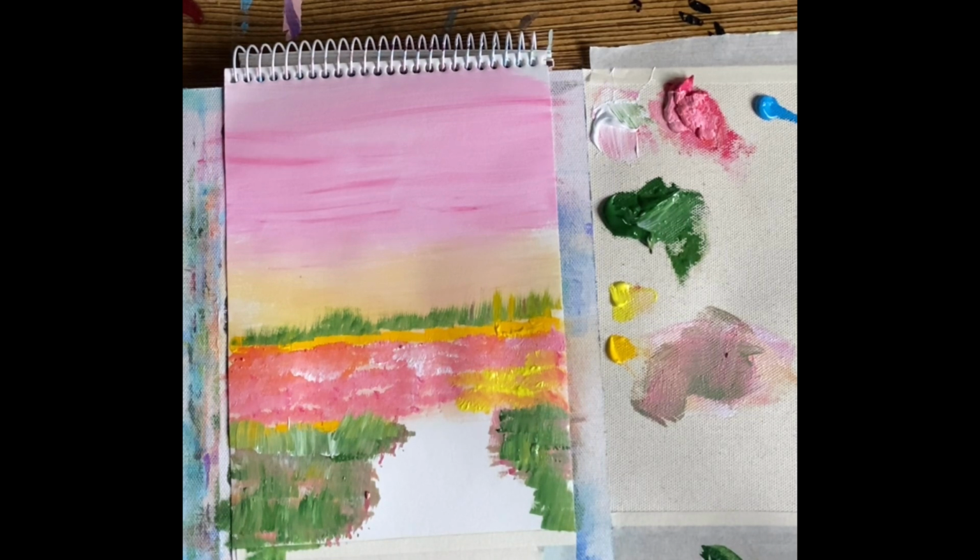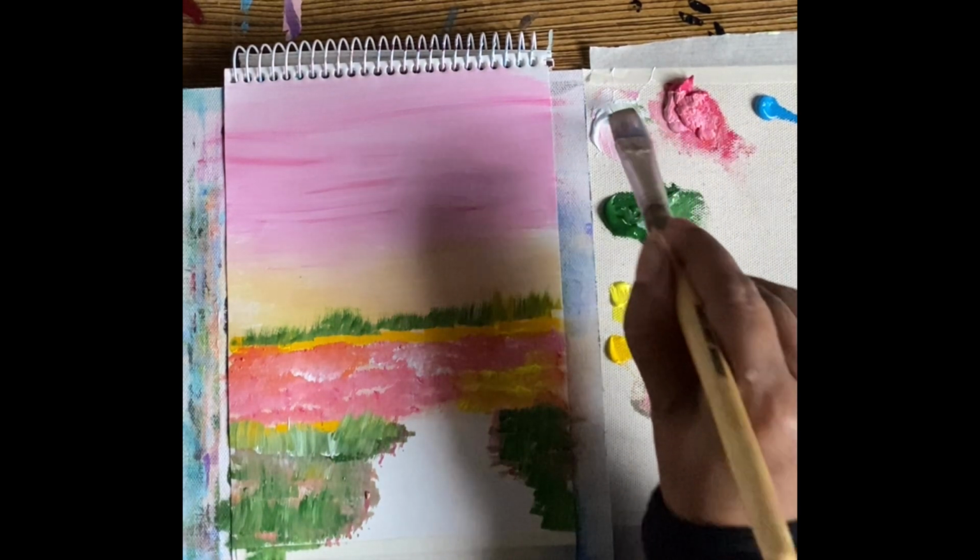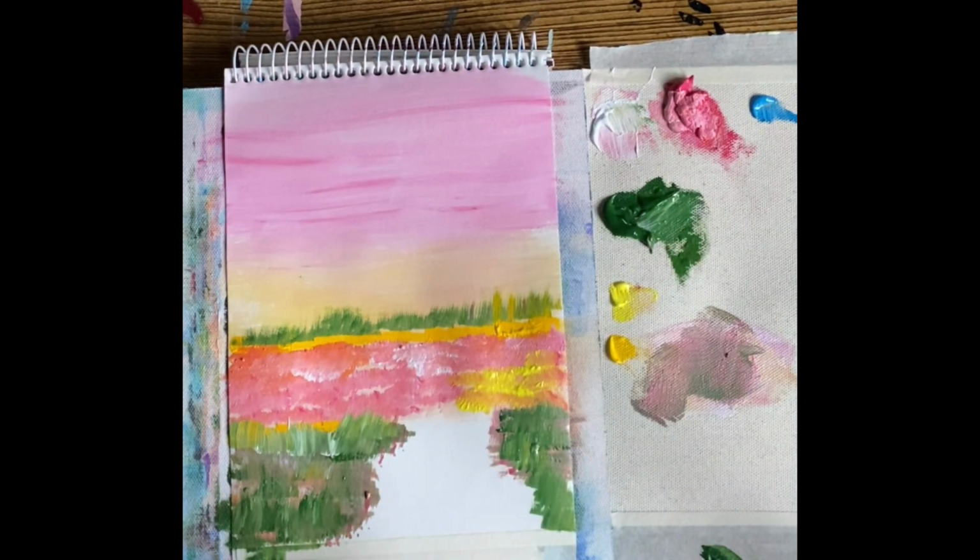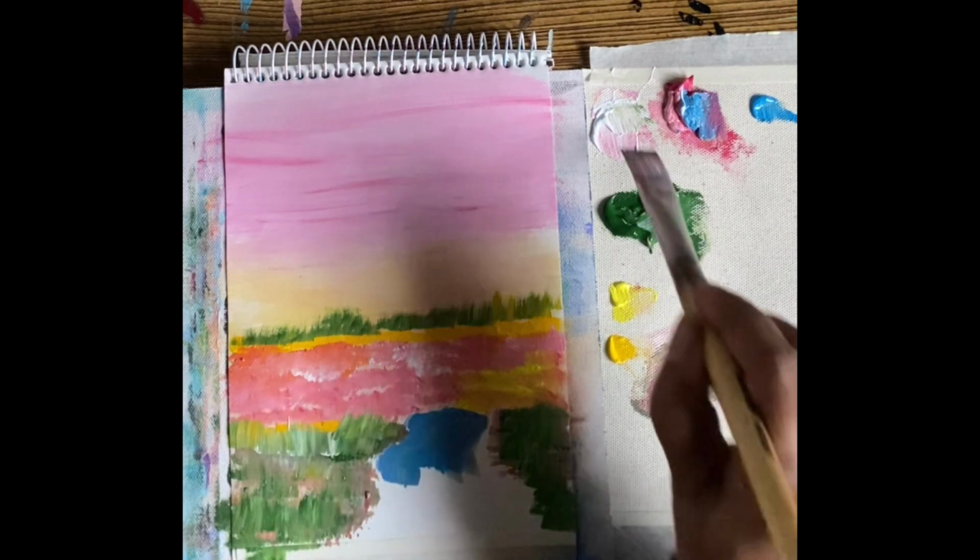2. Use desaturated colors in the background. To make your focal point stand out, keep the background and less important areas more muted. This creates contrast between the vibrant focal point and the softer surrounding tones, drawing the viewer's attention naturally.